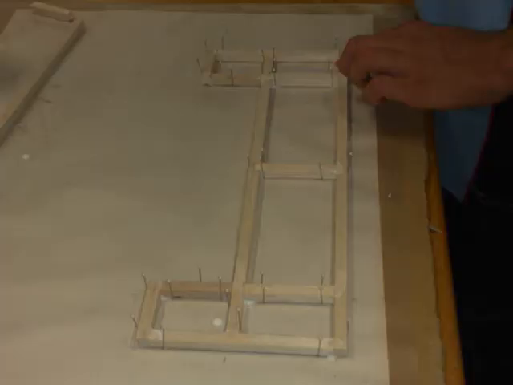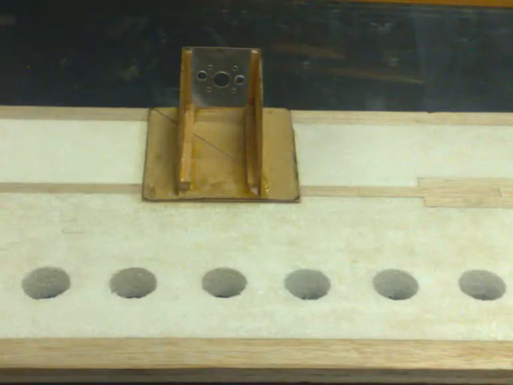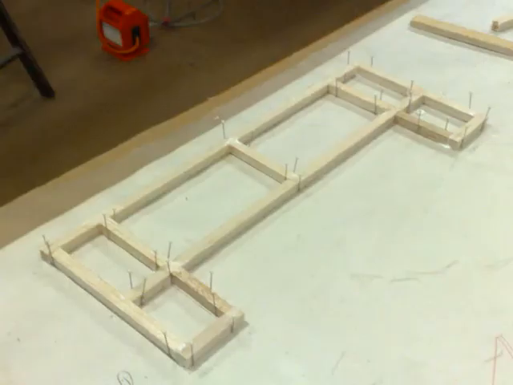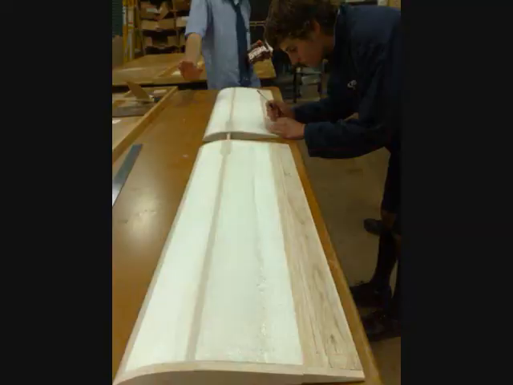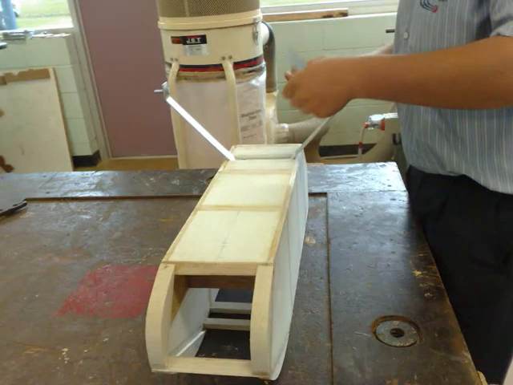For the past 6 months, 5 of our students from Aviation High have been designing and constructing an operable unmanned aerial vehicle, or more commonly known as a UAV. Well, what is a UAV? A UAV is basically a remotely controlled or pre-programmed aircraft that flies to execute a mission.